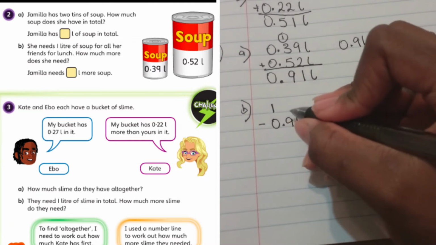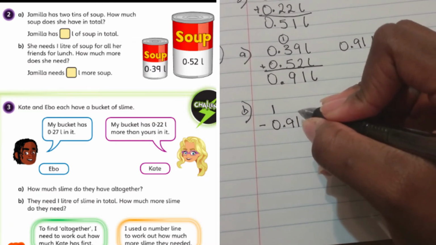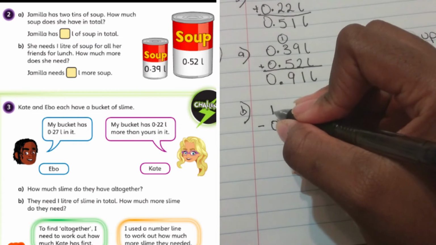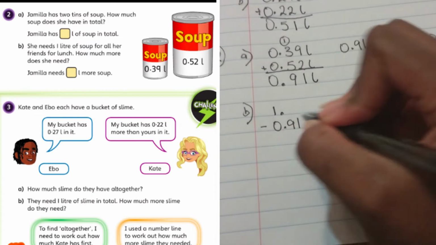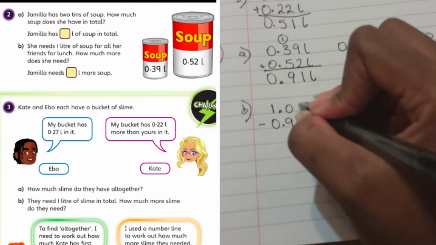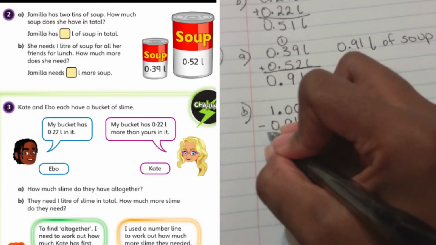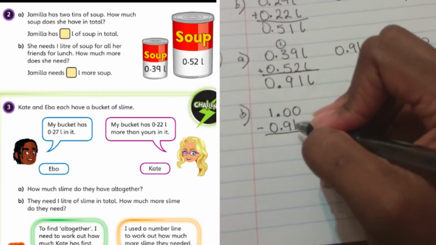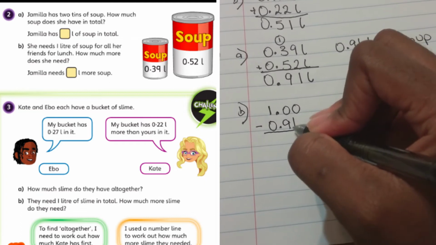Remember, when there are all those empty spaces, what can I fill them with? Zeros, because this 1 is in the ones place. That means it's right next to the decimal point. There's 0 tenths and 0 hundredths, so I can fill it in with zeros. Now I can subtract. 0 take away 1.